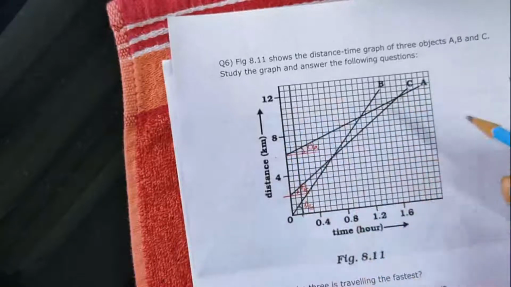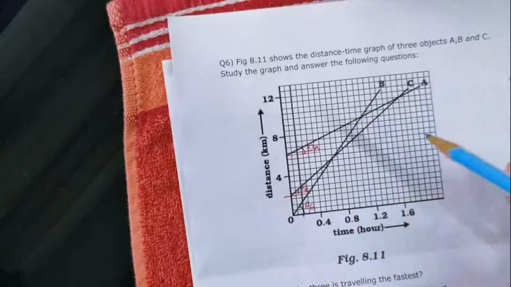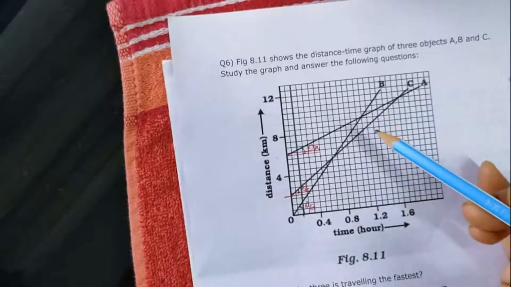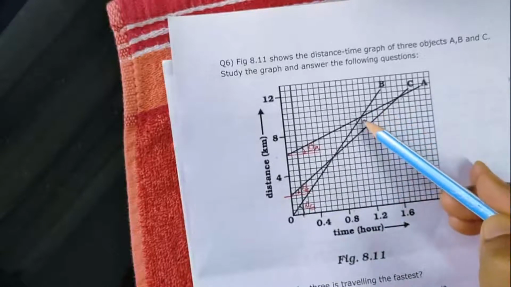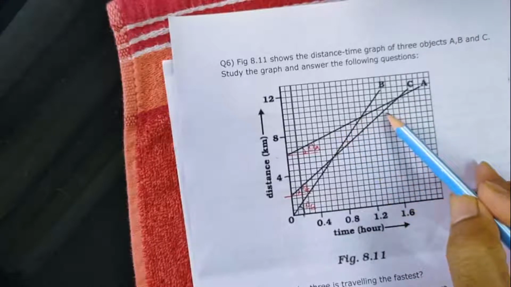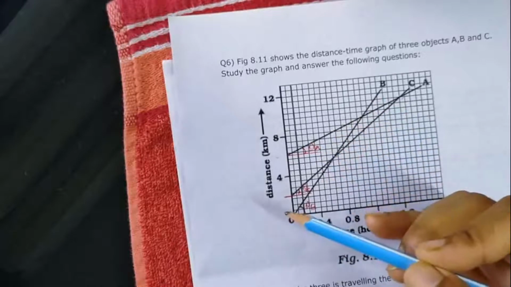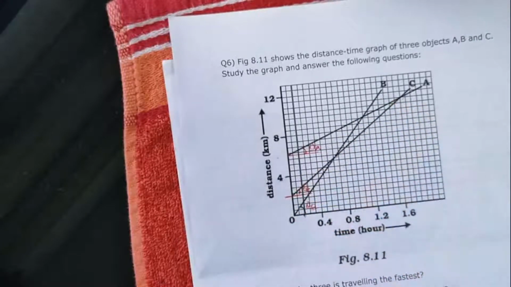Similarly, these two are the intersections. So are you seeing any point where all three objects are meeting together? That means, are you seeing a point through which all three lines pass together? See this graph carefully.